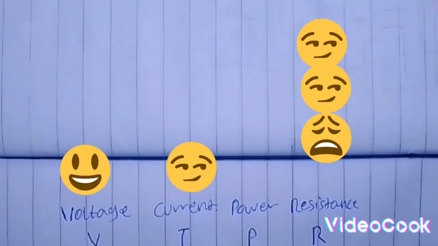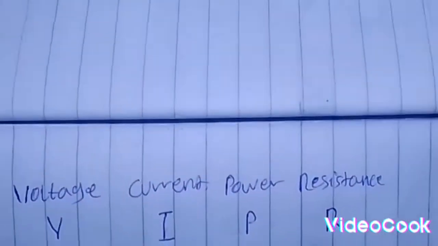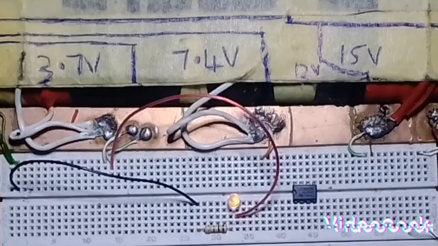So if voltage increases, current will increase across the resistor, which indirectly means that the resistance of that resistor has decreased due to voltage. So we are going to check out practically if Ohm's law is true.